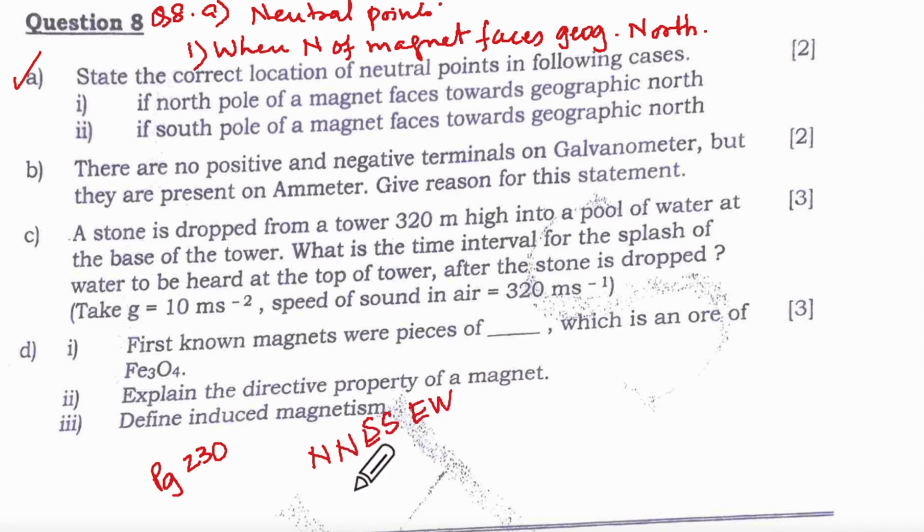Understanding? Yes, ma'am. So what will I write over here? Location of neutral points you have written. So what will I write as the answer? Neutral points on east and west, correct? Yes, ma'am.